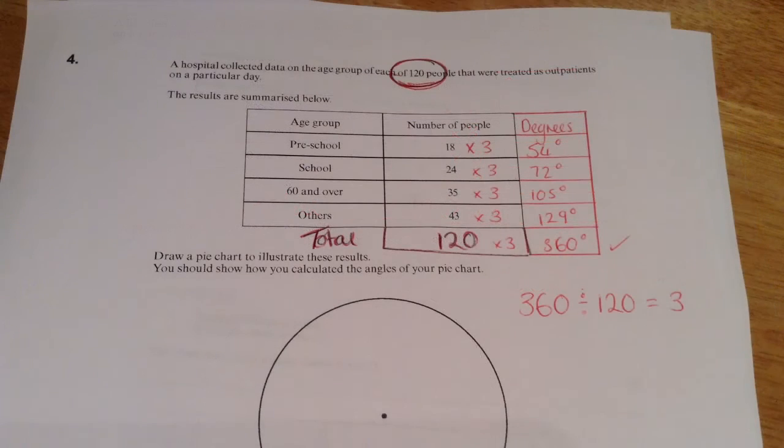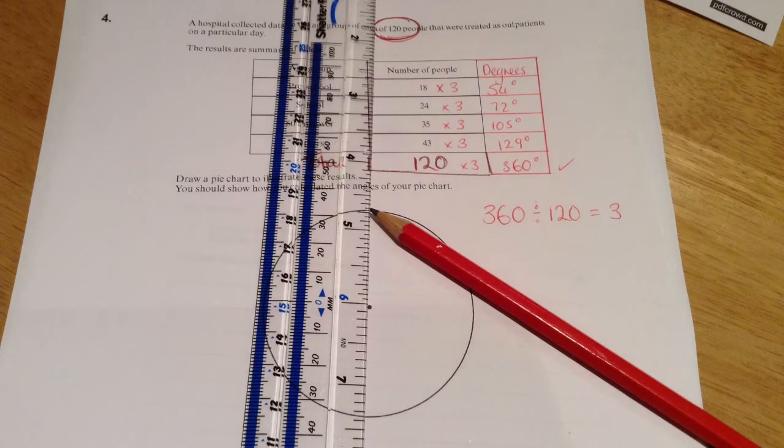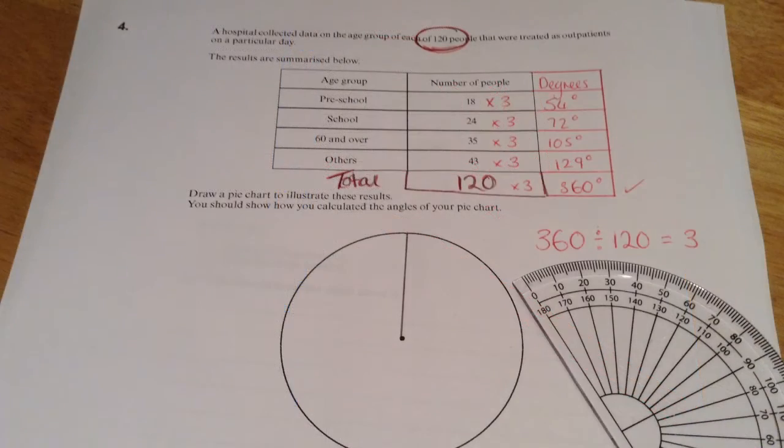We then use that 3 to multiply all the values in our table for the number of people, and that will give us the degrees that we use each time. We then take a pencil and a ruler and draw a straight line from the circumference of the circle to the centre point. You're going to use that as your starting point when you draw each section.